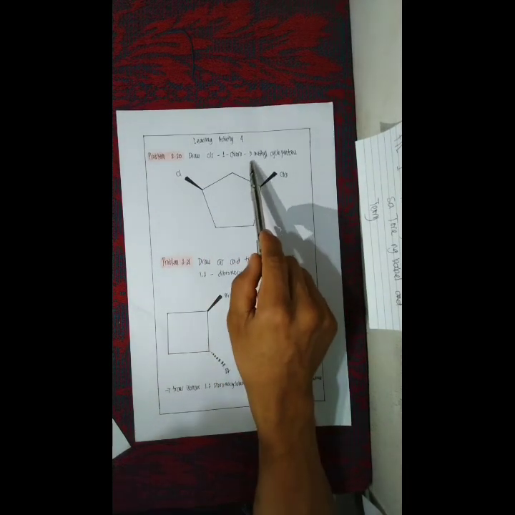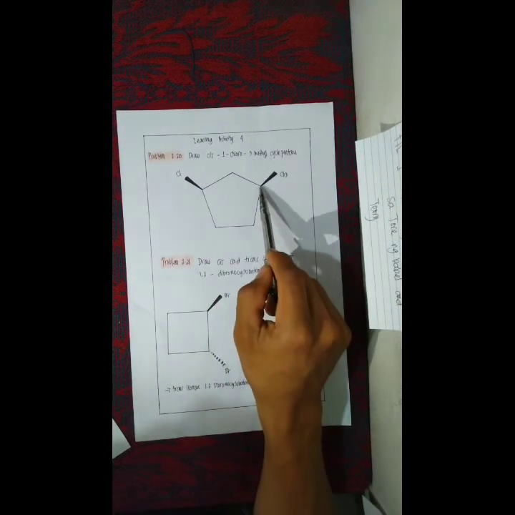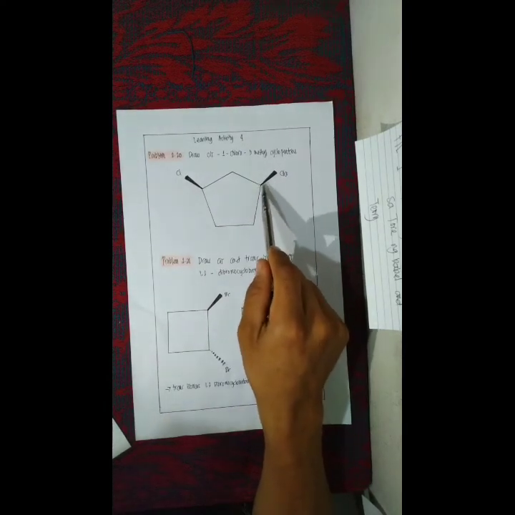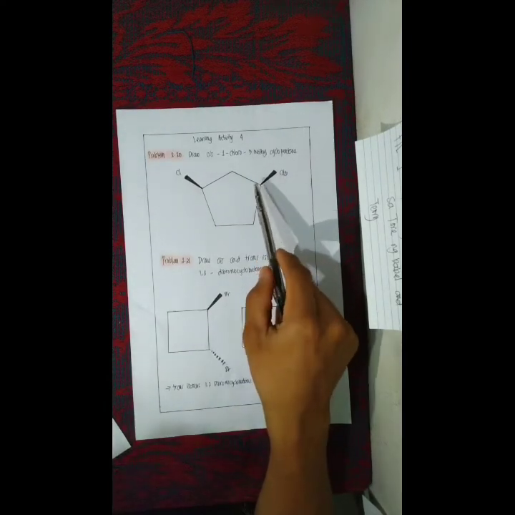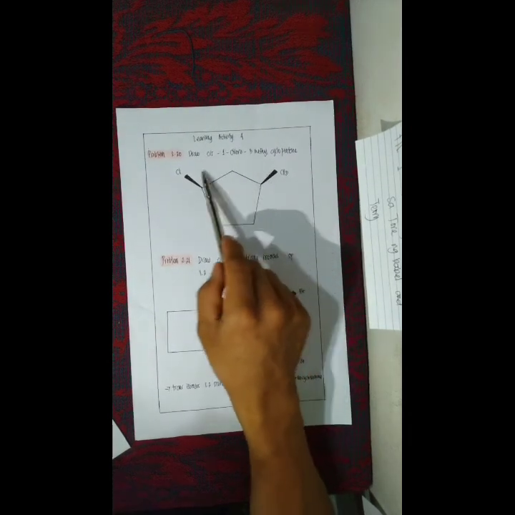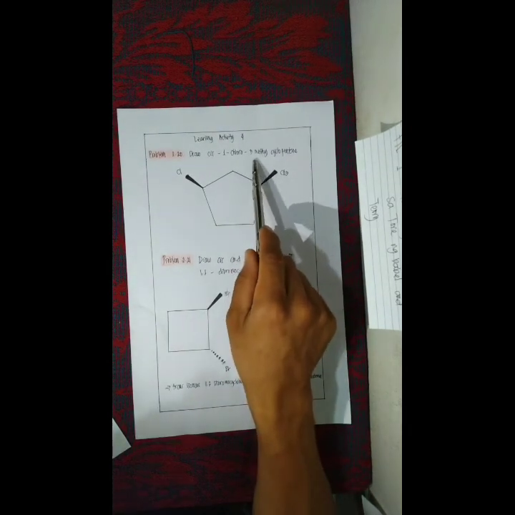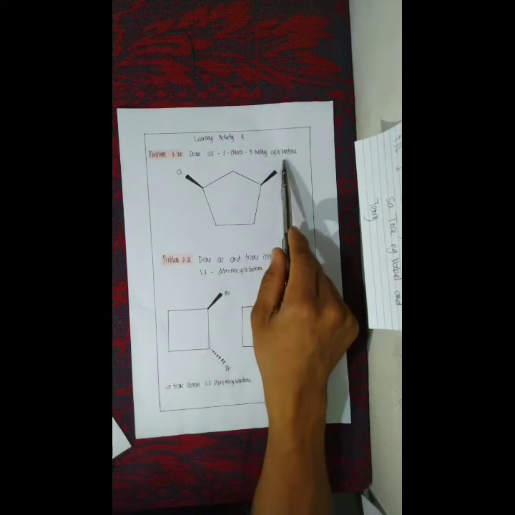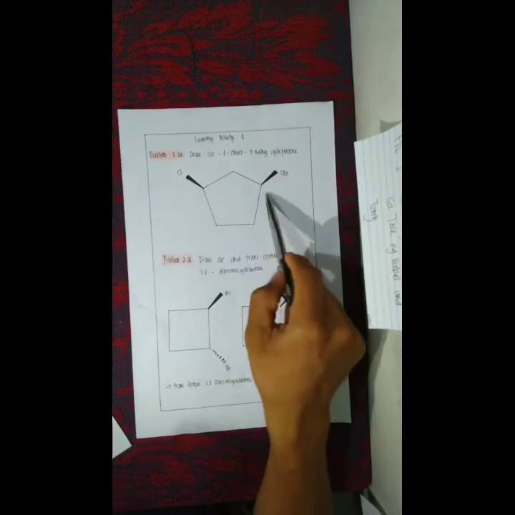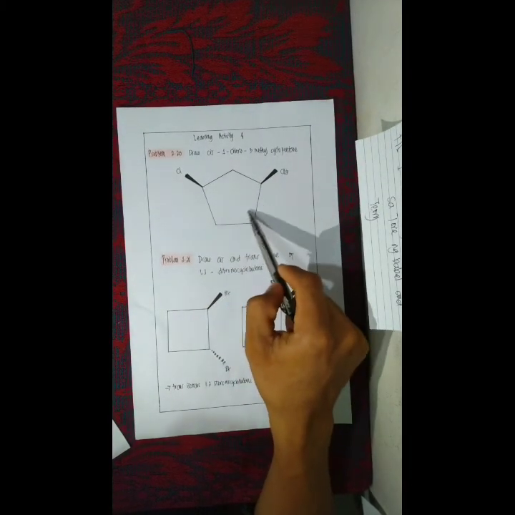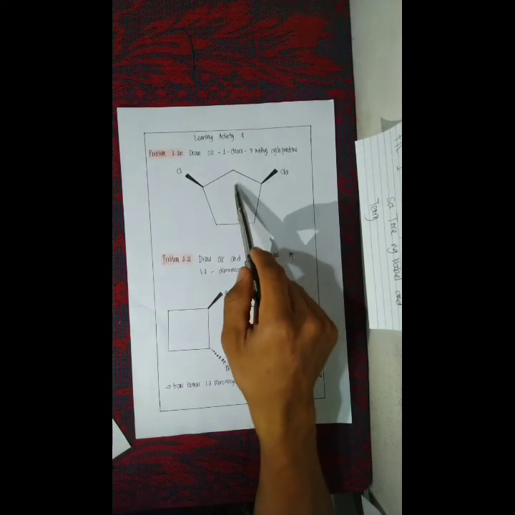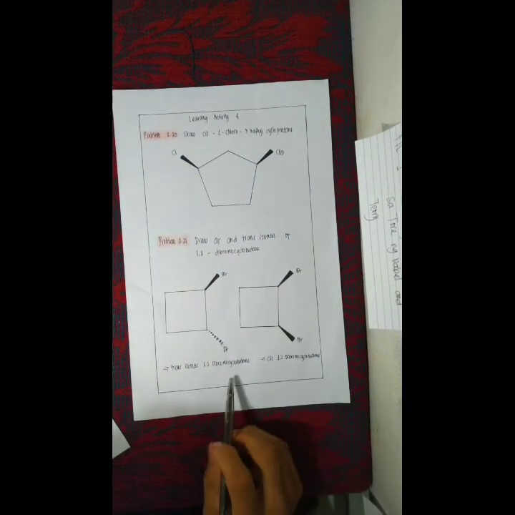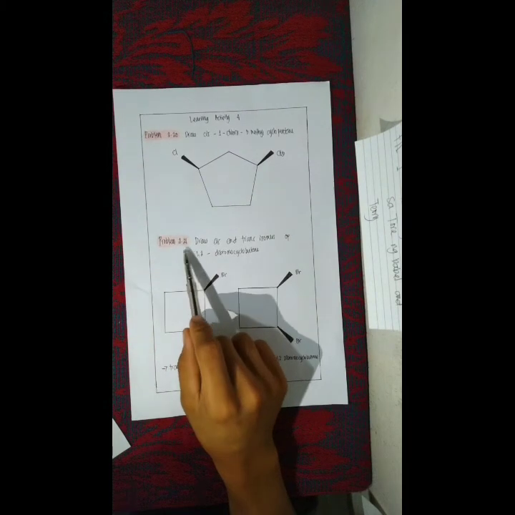Then the 3-methyl is substituted here in the third carbon atom. So if this will be combined, this is the structure of chloromethylcyclopentane.